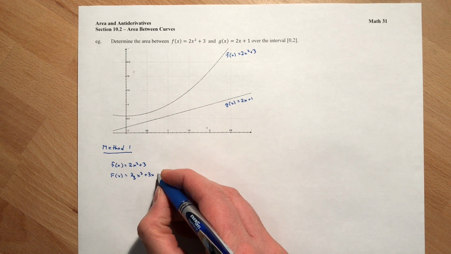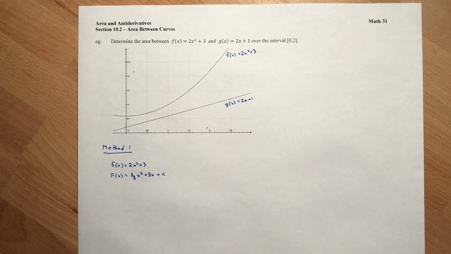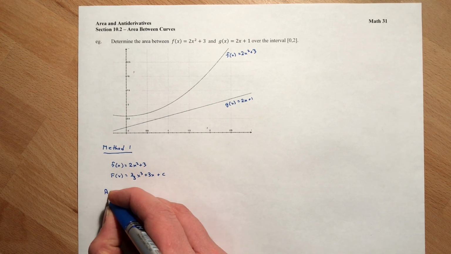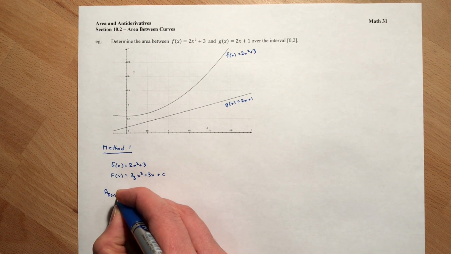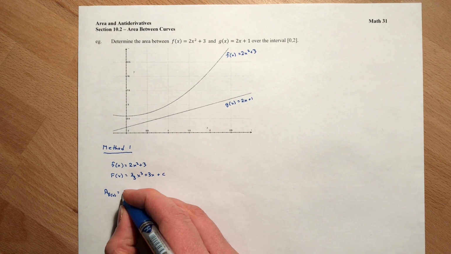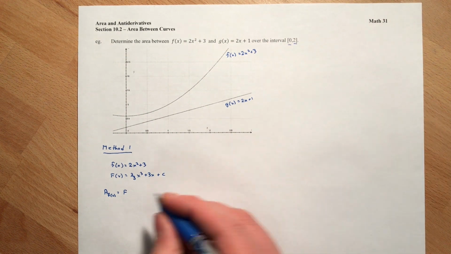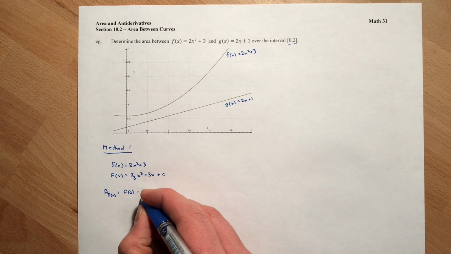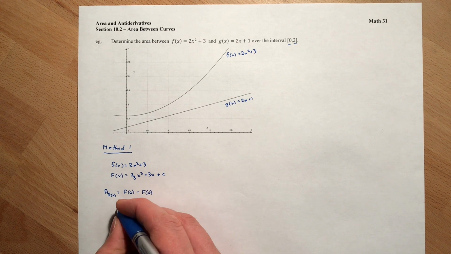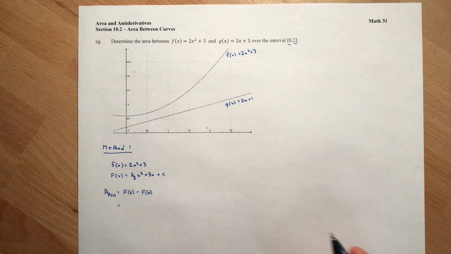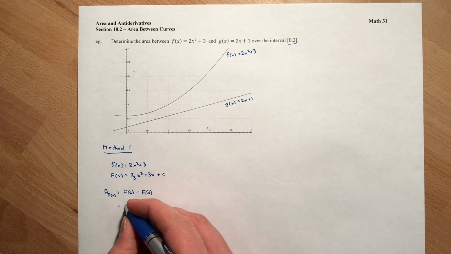Now we do also have a plus c here, but we're always going to subtract that away, so you can include it, or you can typically just leave it out because it always disappears when we do our area calculations. So the area under f of x is just going to be this antiderivative at our upper bound, which is 2, and our lower bound, which is 0, so F of 2 minus F of 0. So we can put our values in. We're just going to put 2 into the antiderivative, 0 into the antiderivative, and then subtract the two values.